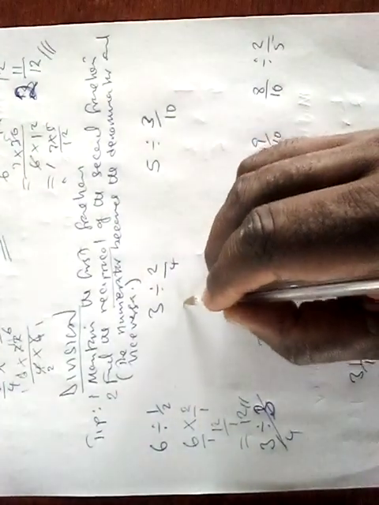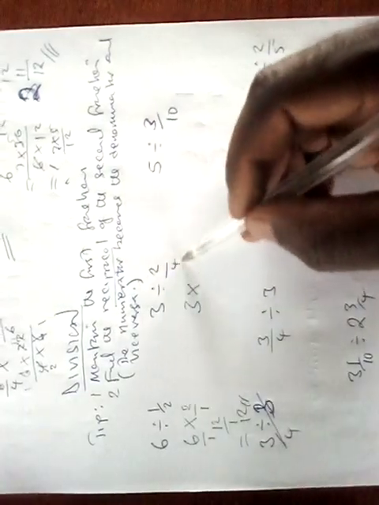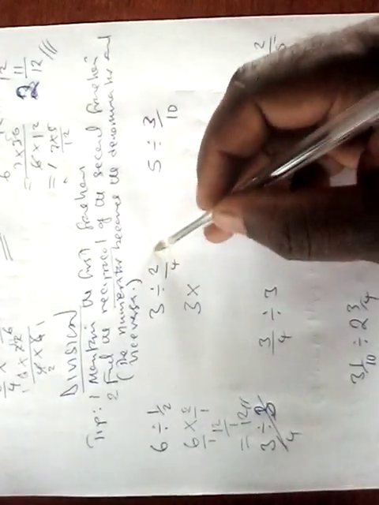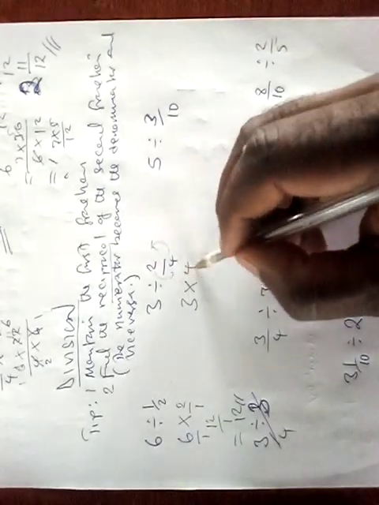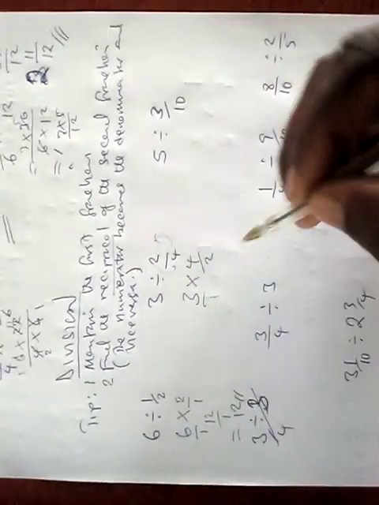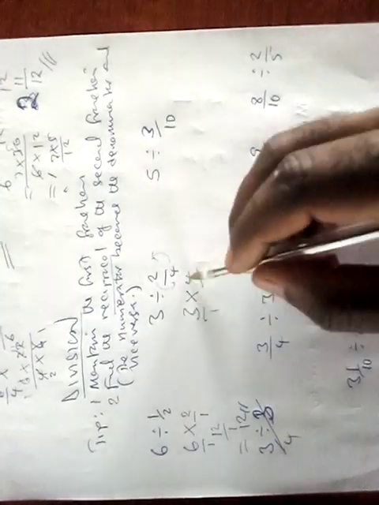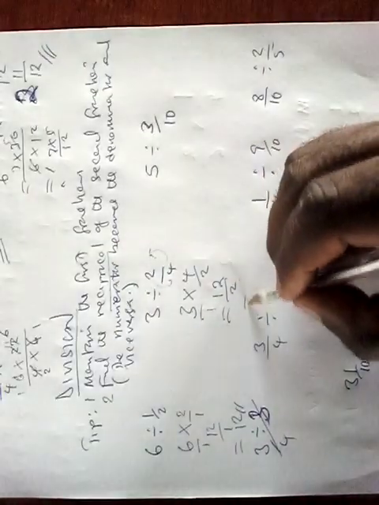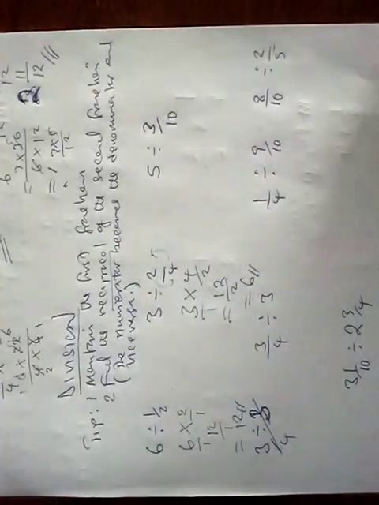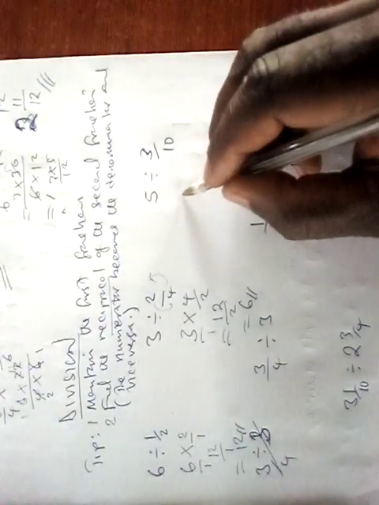Again here we say 3, we introduce multiplication and we find the reciprocal, the inverse. So 4 will go up, okay, and 2 will come down. So it will be 4 over 2 over 1. So in this case we have 12 over 2, okay, then this is 6. That's the answer.